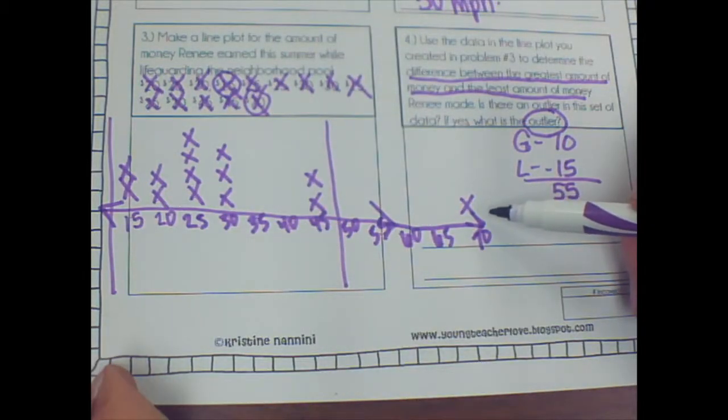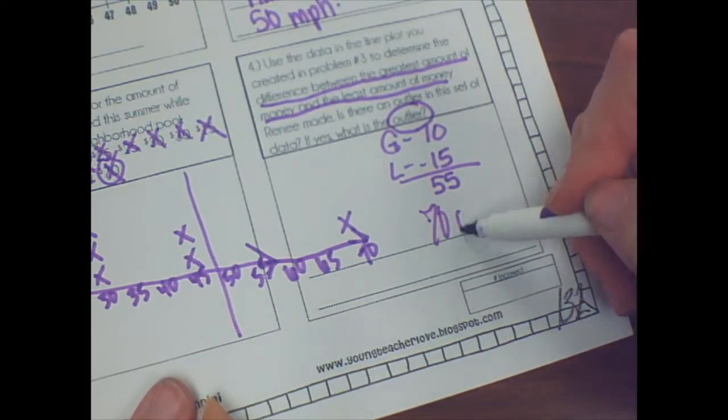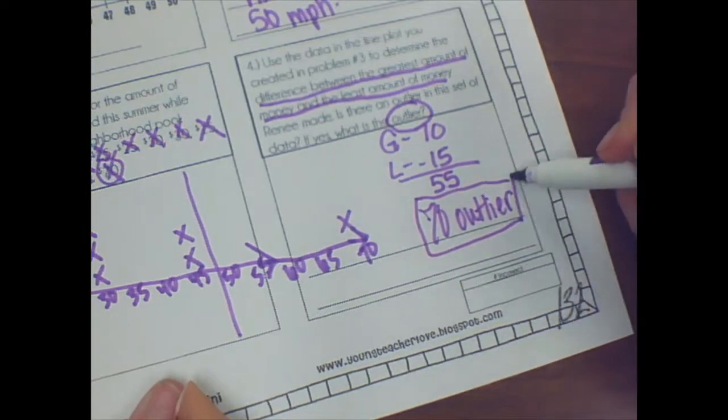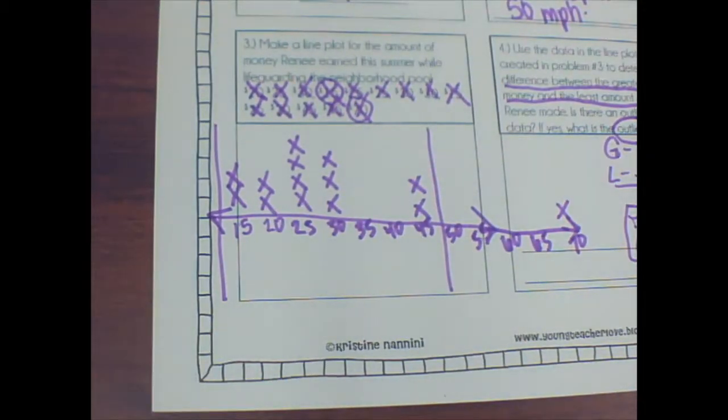It'd be that 70, right? That's way far out. So that 70 is what we would call an outlier, because it just doesn't fit around the range of all the other numbers. It's kind of way far out. So that would be called an outlier. All right, so don't forget that word.